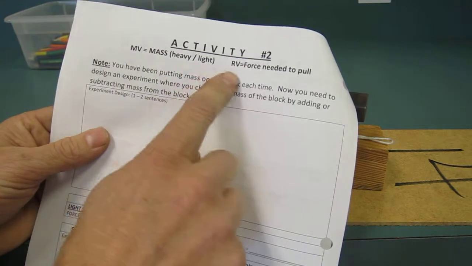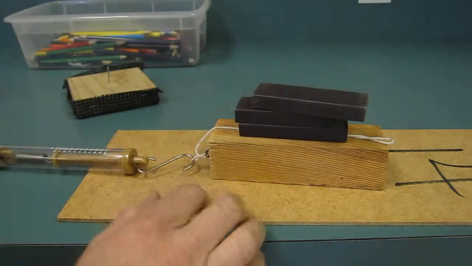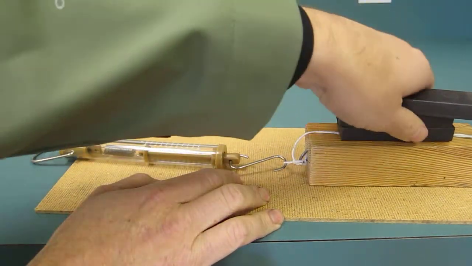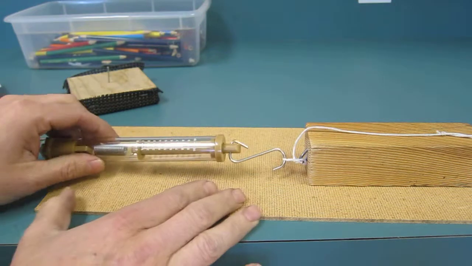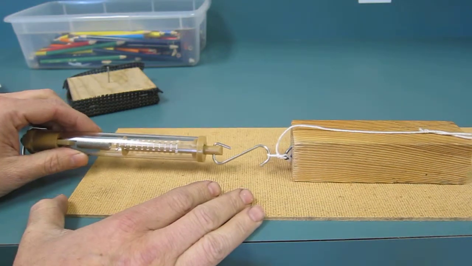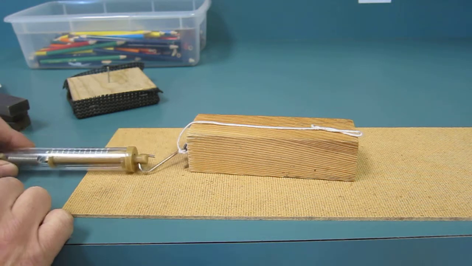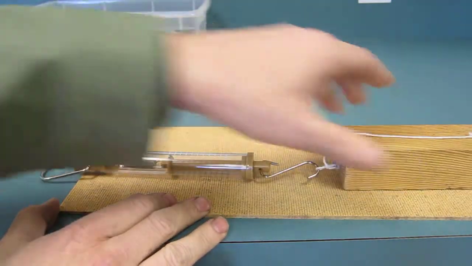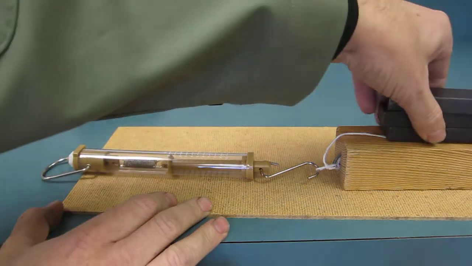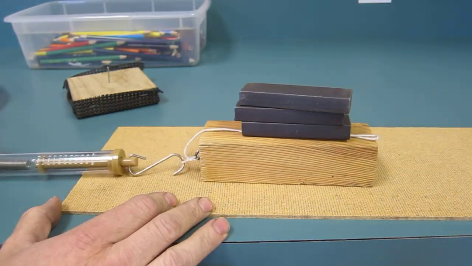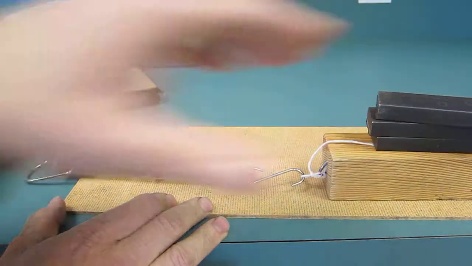Experiment 2, heavy mass versus light mass. So the way I'm going to do this is I'm just going to set it up on the rough side here. I'll use no mass to pull the first one. So I'll just have a block without any mass on it. And it looks like 0.2 newtons to pull that. 0.2 newtons. Now I'm going to add some mass and see what happens. That says 1.8 newtons on that one.